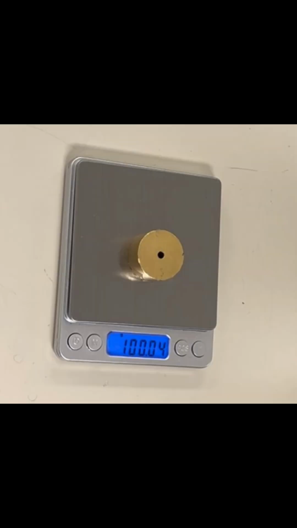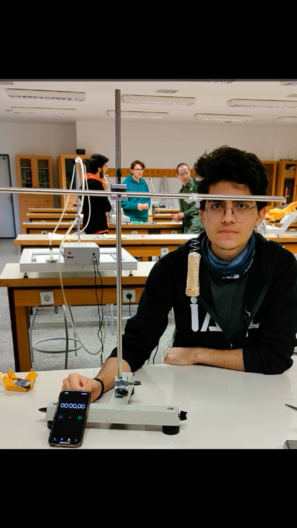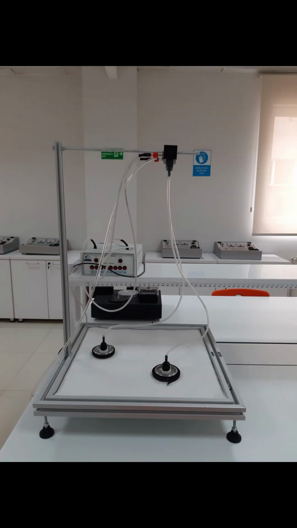In the experiment, I used a variety of tools, including a spring, masses of known value, a stopwatch, a stand and a clamp, an air table, and a spark timer.